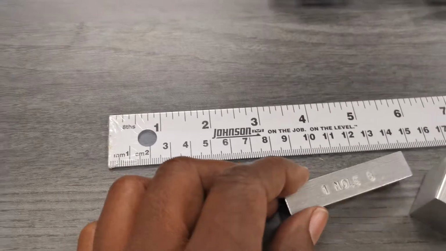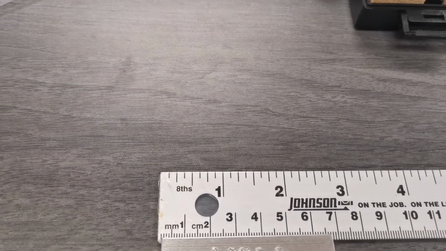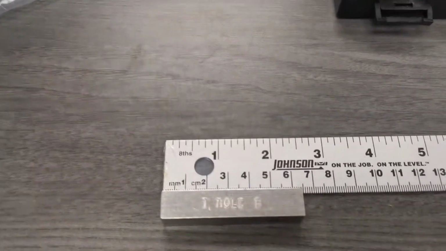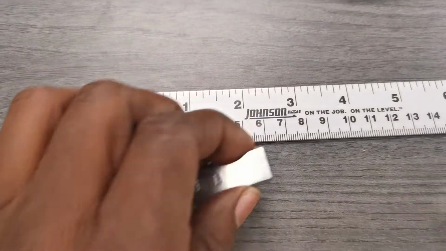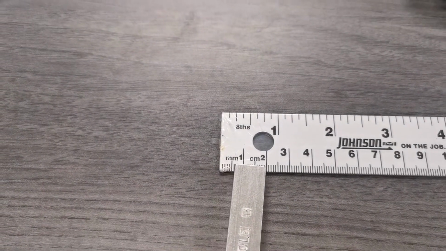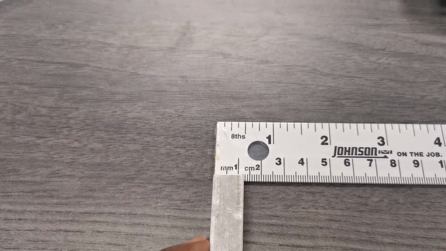He used the centimeter and the millimeter scale to measure the length of the metal bar and then measure the width and also measure the height.